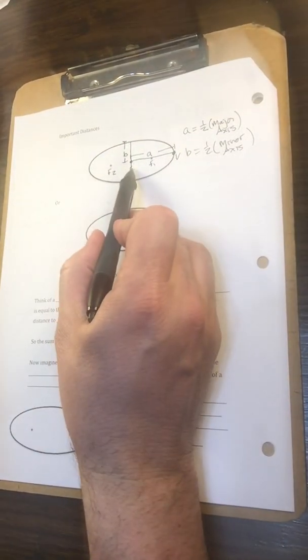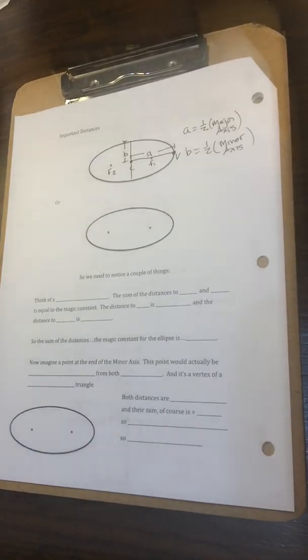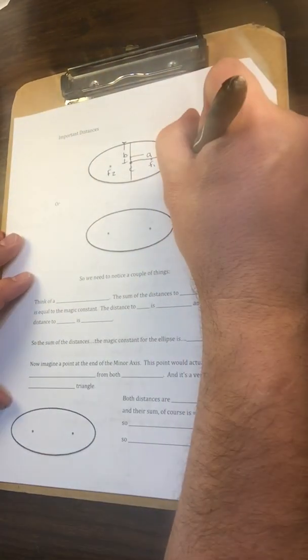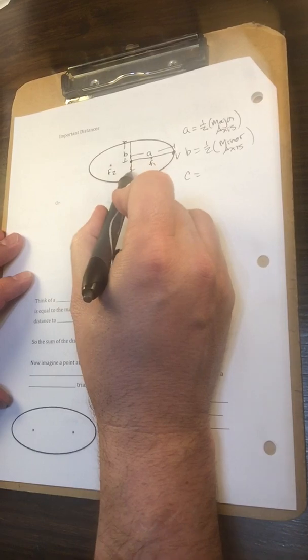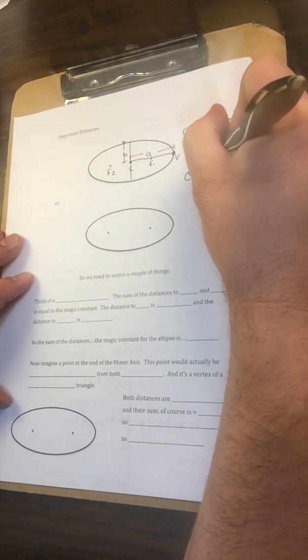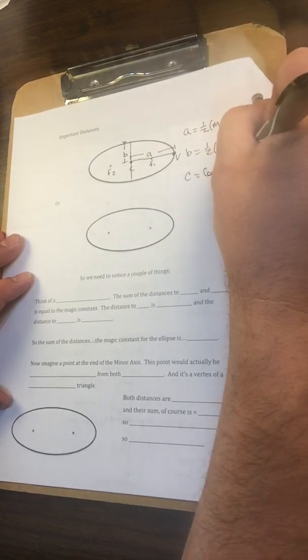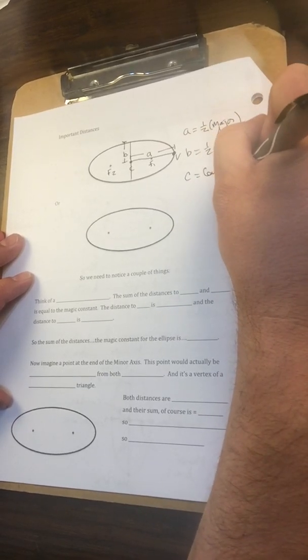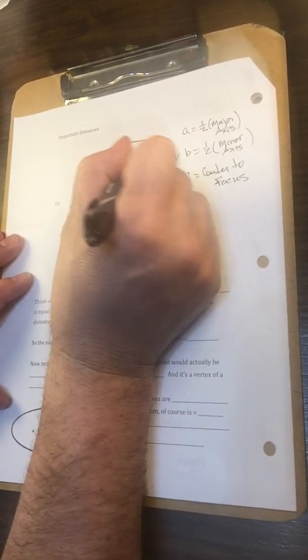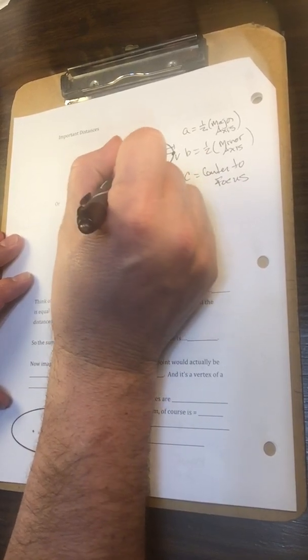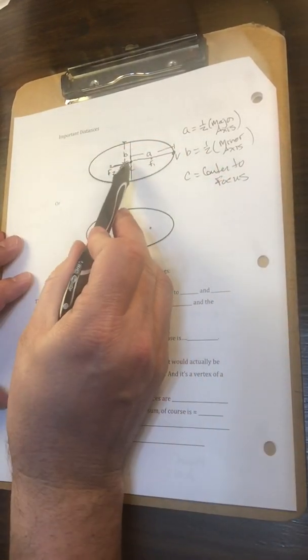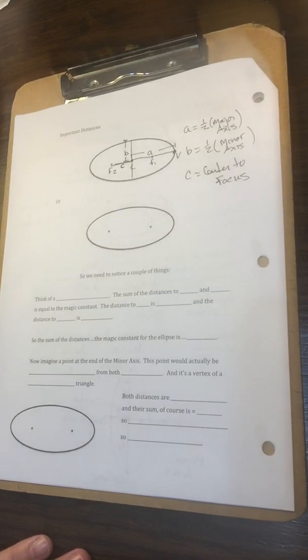Now I put a C in there for the center, and that may confuse things because C as a distance, not as that point, C for the center. C is the distance from the center to a focus. That distance will be the same no matter which direction we go. So I'll draw it over here. That distance is C right there, from the center out to that focus.